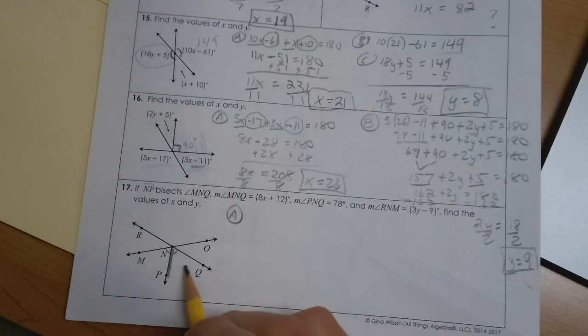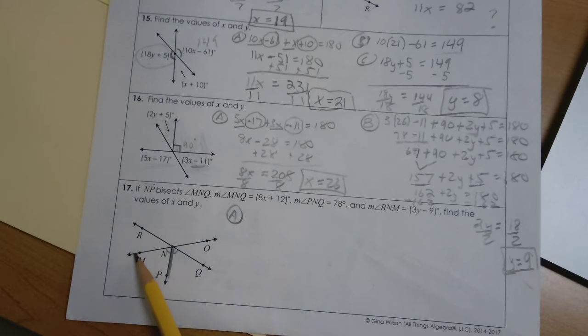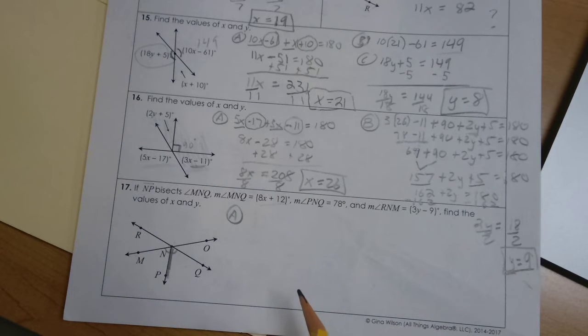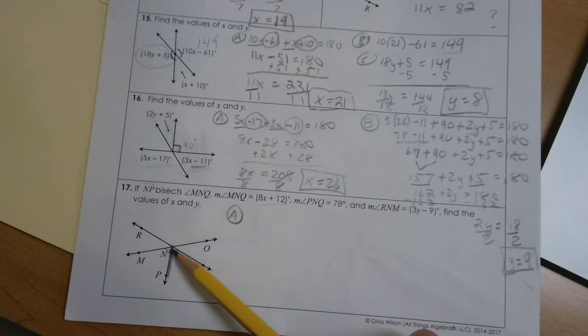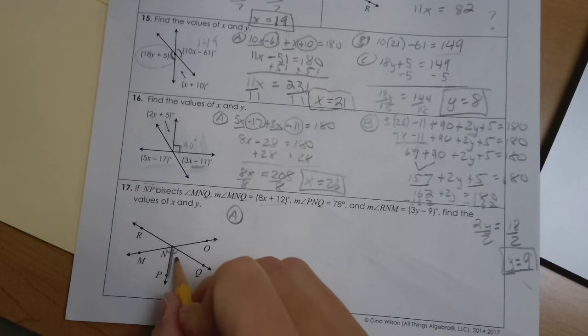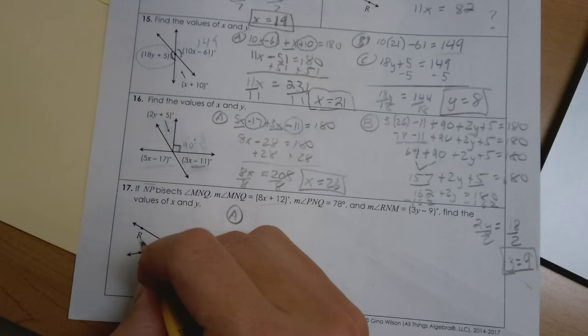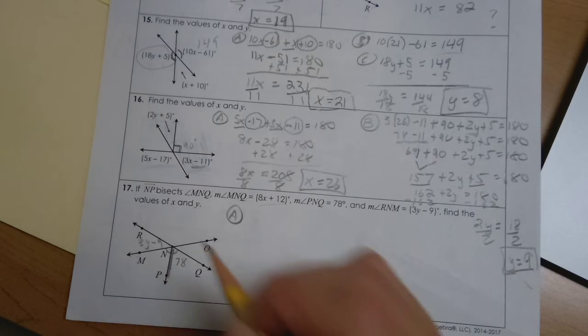Measure MNQ, the whole thing, is 8x plus 12. PNQ, half of it, is 78. And measure RNM is 3y minus 9.